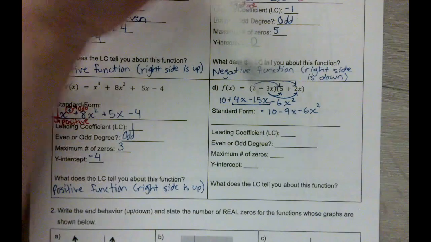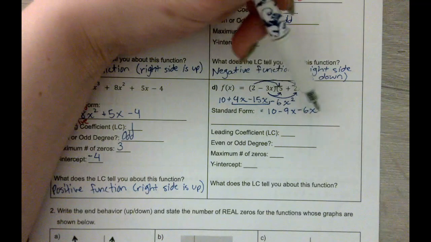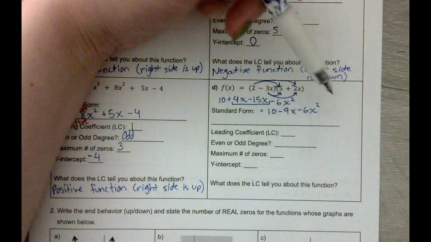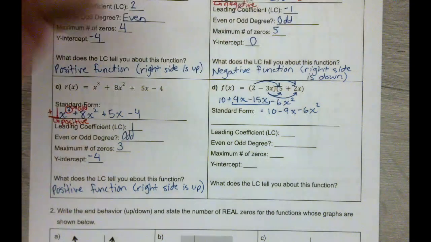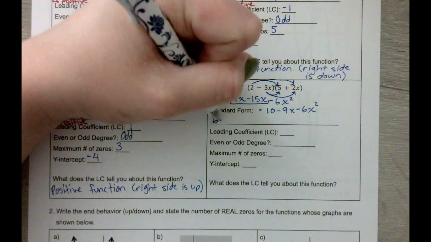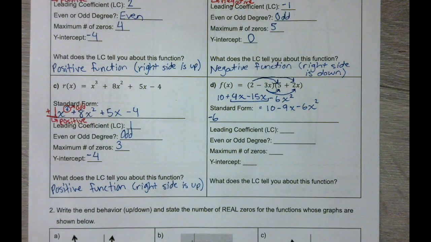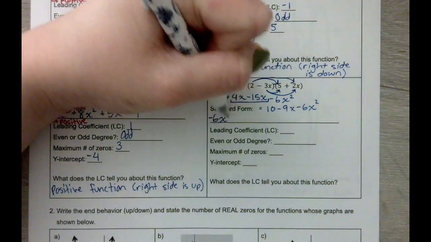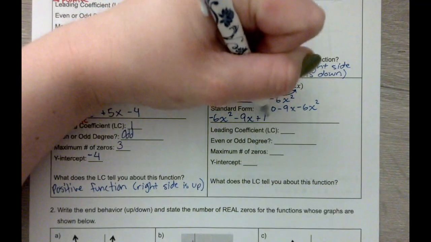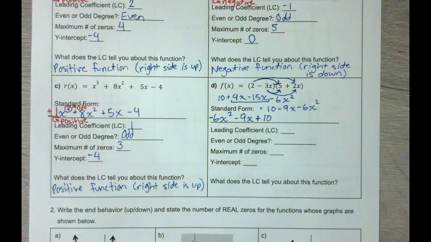Alright, let's continue. Okay, so these are in the backwards order, so we just have to completely reverse the numbers. So we have -6x squared, and then minus 9x plus 10. Now it's all in the right order.